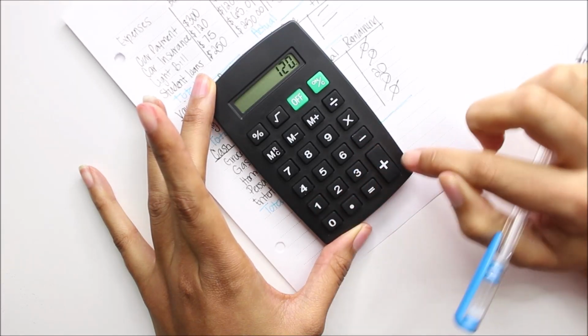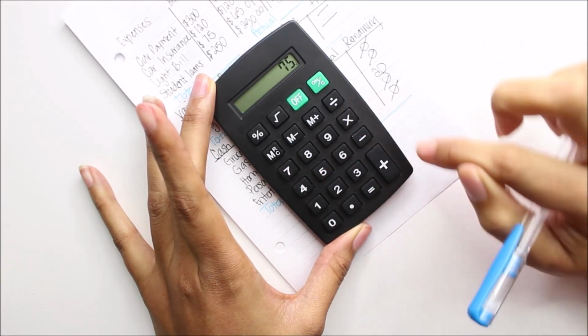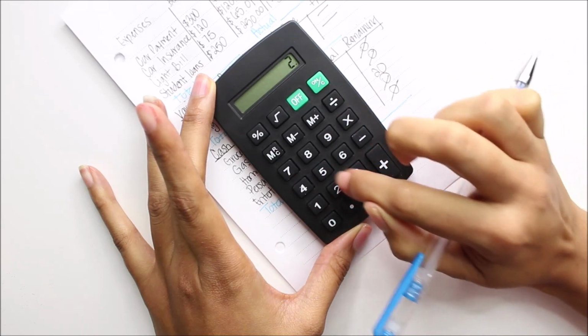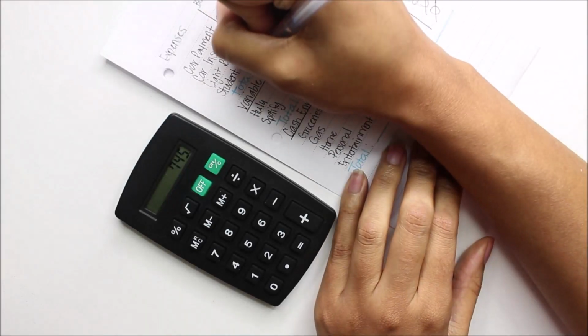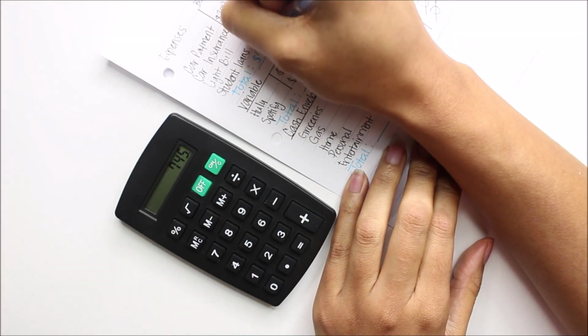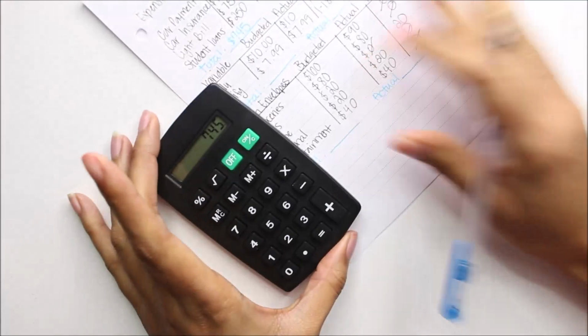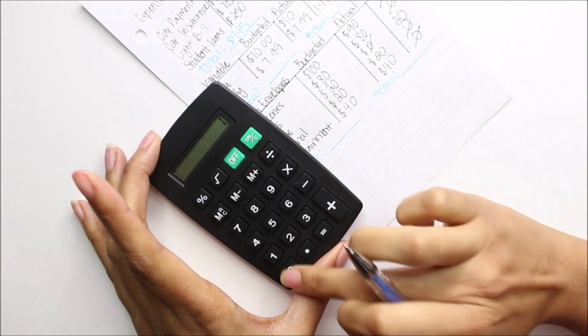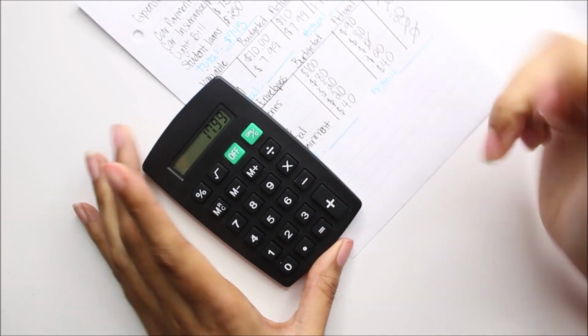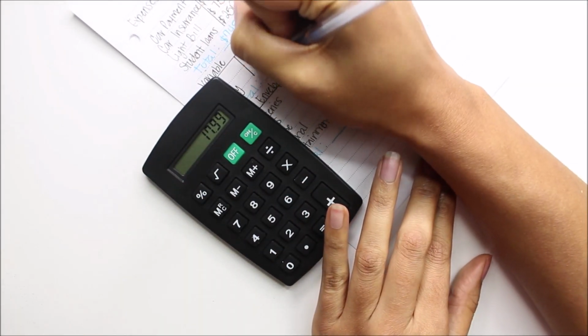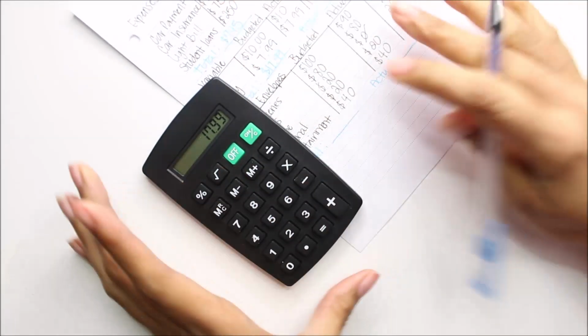$300, $120, $75, and $250. That comes to $745. So that is your total budgeted amount. Your variable, $10 plus $7.99 is $17.99.